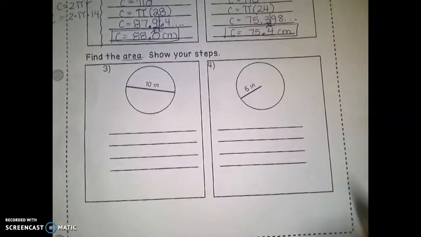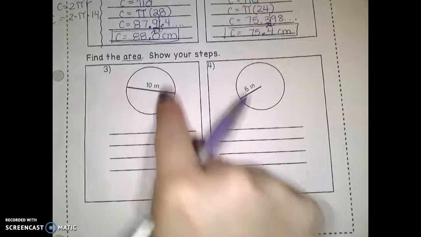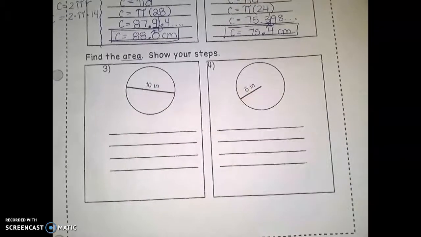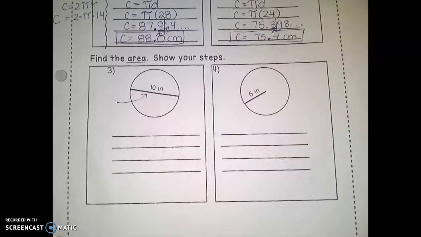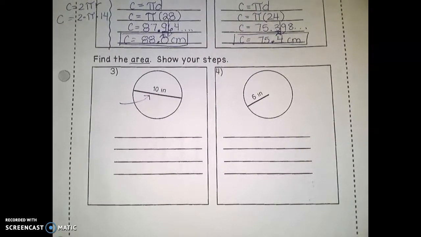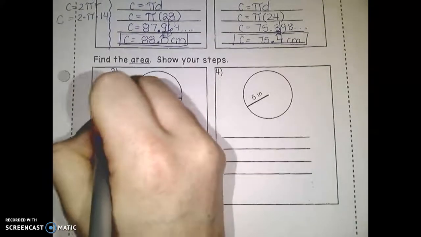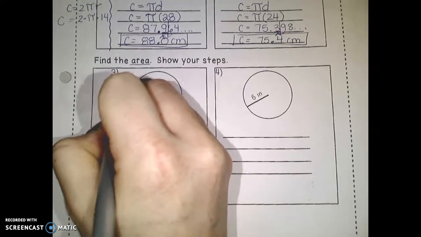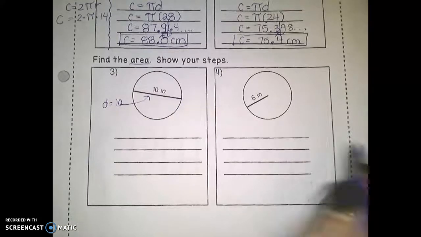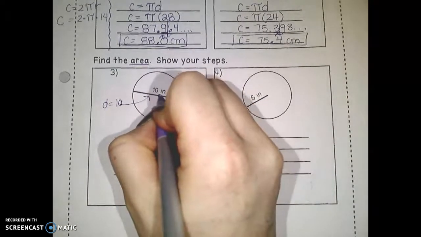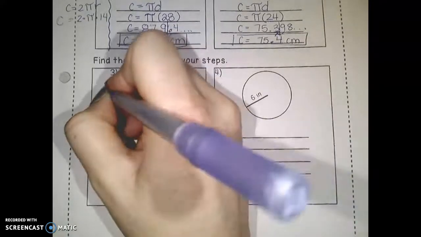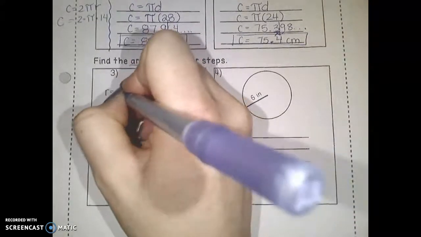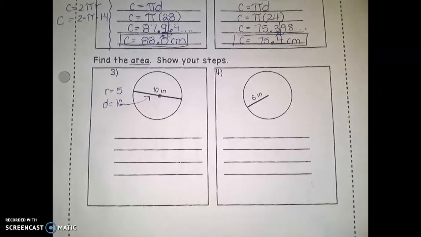So talking about area now, we're trying to find the space inside of these circles, okay? So once again, we want to practice here. What part of the circle are we given here? Hopefully you answered the diameter is 10. So what would my radius be? What would the distance from the center to the outside be? Hopefully you divided that by 2 to get a radius of 5.